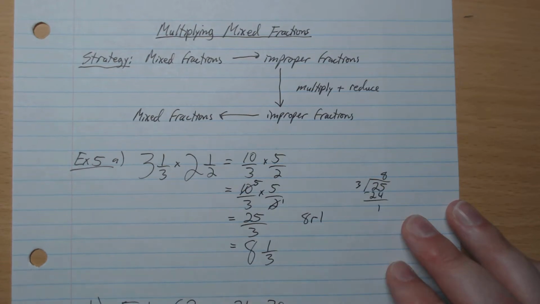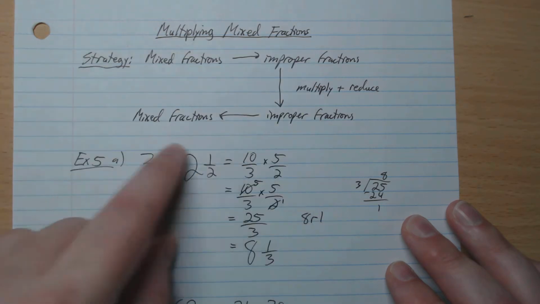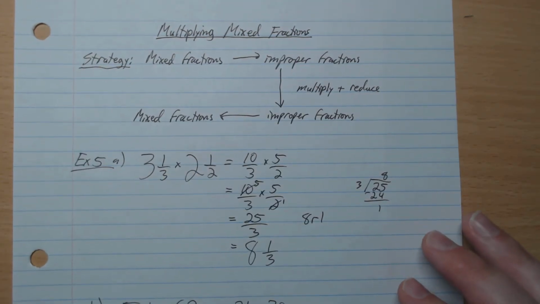So we're going to do long division. 25 divided by 3 gives us 8 remainder 1. So this is 8 and 1/3, like that. So all the stuff that we've been practicing is showing up in multiplying mixed fractions. So your hard work pays off.